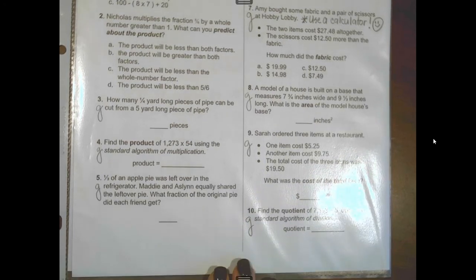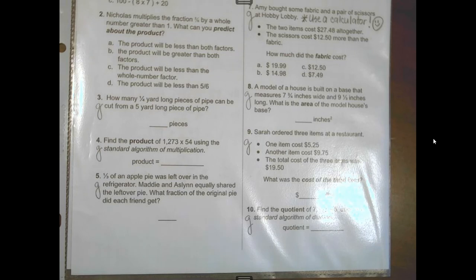Last, number 5. 1/3 of an apple pie was left over in the refrigerator. Maddie and Aslan equally shared the leftover pie. What fraction of the original pie did each friend get? So you're asking yourselves, since this is going to be division because you're sharing something equally, what are we splitting into equal parts? You're not splitting the girls into equal parts. You're splitting that 1/3 of an apple pie.